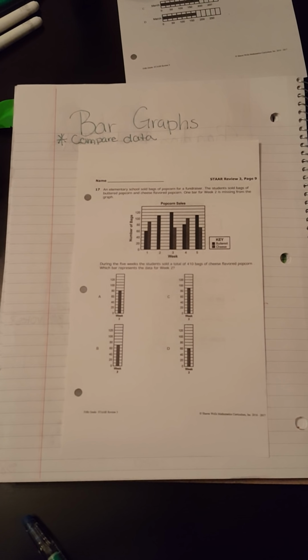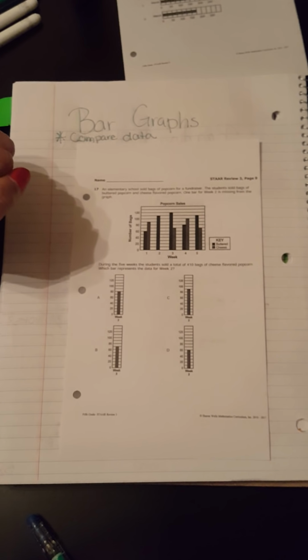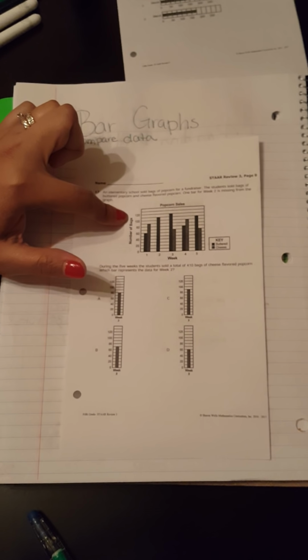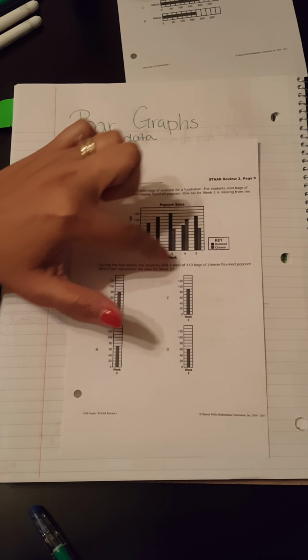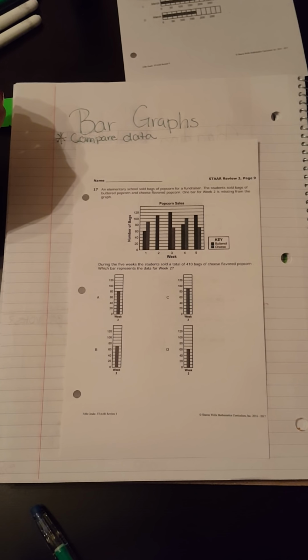Now, this is what a bar graph looks like, boys and girls. It has bars, it may have a key, and it has a label on the y-axis and a label on the x-axis, and that tells us what information is being put in that section.